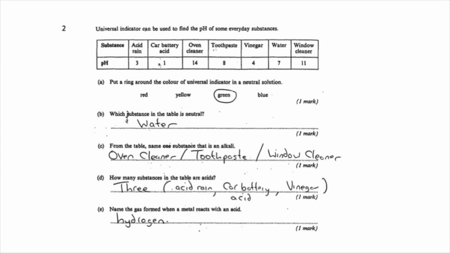Then for part C, you have to name 1 substance that is an alkali. So you need any substance here that has a pH of more than 7. So you could go for oven cleaner. Now oven cleaner has a pH of 14. You could go for toothpaste, which has a pH of 8. Or you could go for window cleaner, which has a pH of 11. All of these are alkalis because they have a pH of more than 7. 1 mark for that.